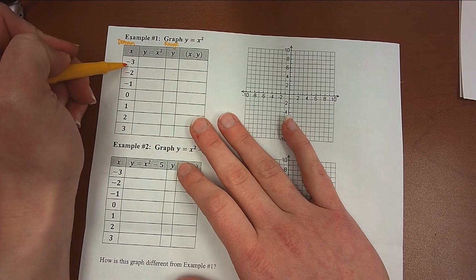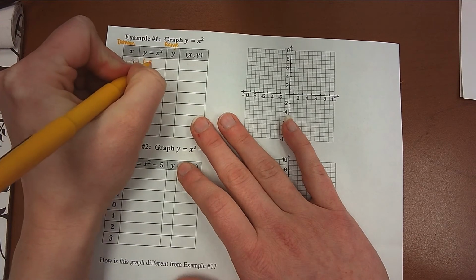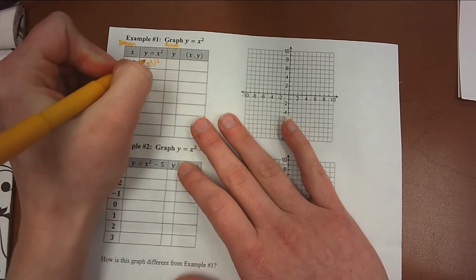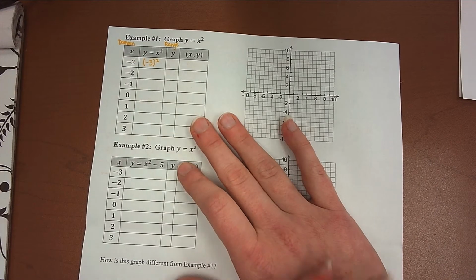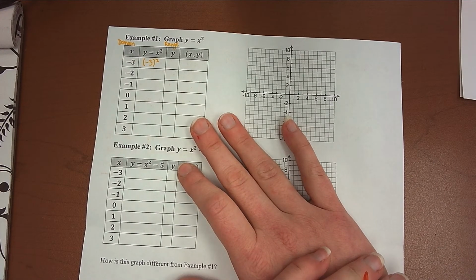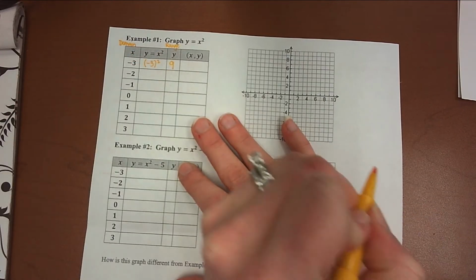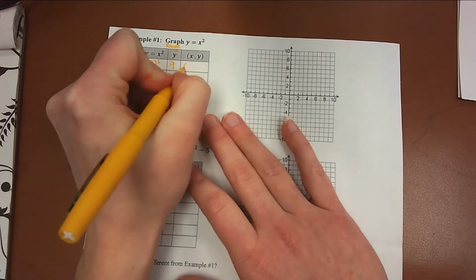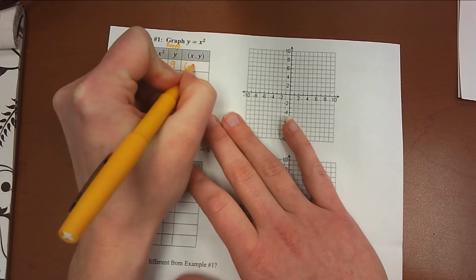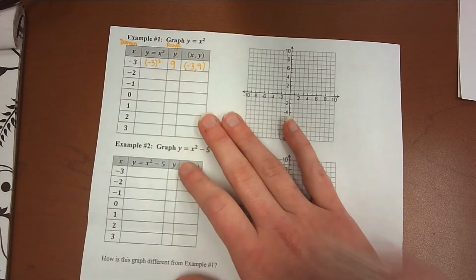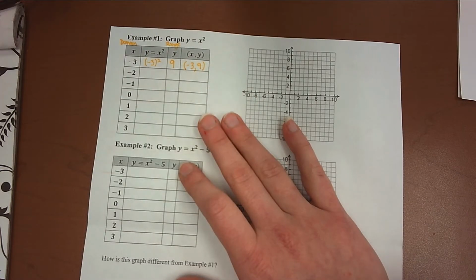Anyway, if x is -3, then the quantity -3 squared for x squared, -3 times -3. If the negative is inside parentheses, we include it when we square it. Negative times a negative is a positive. 3 times 3 is 9. And so my ordered pair here, x is -3, then y is 9, so -3, 9.